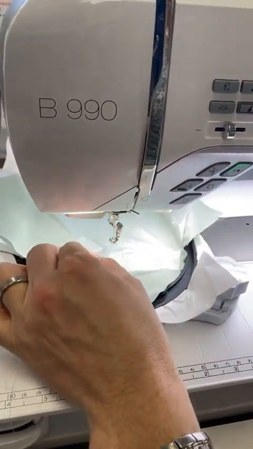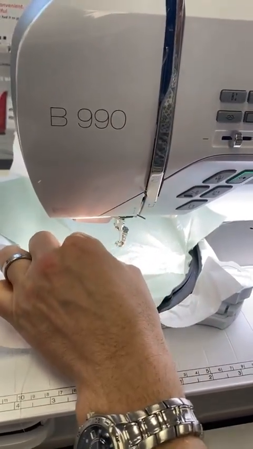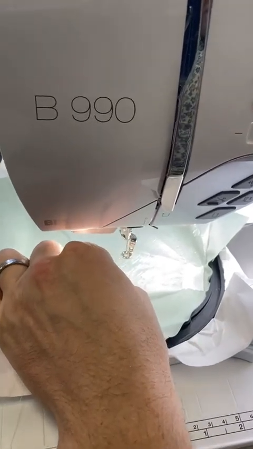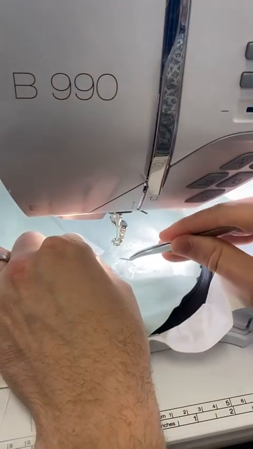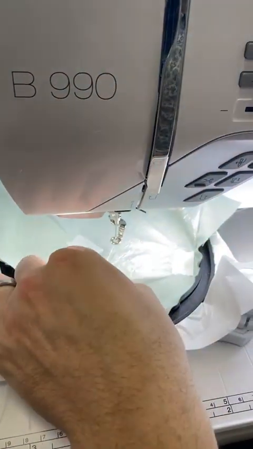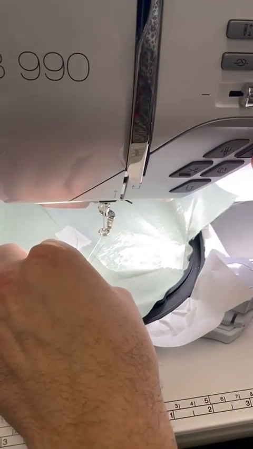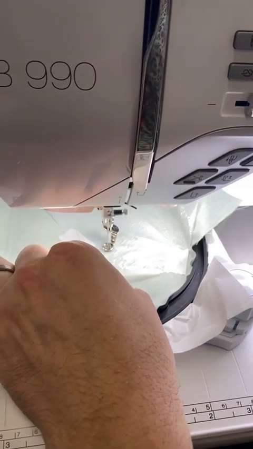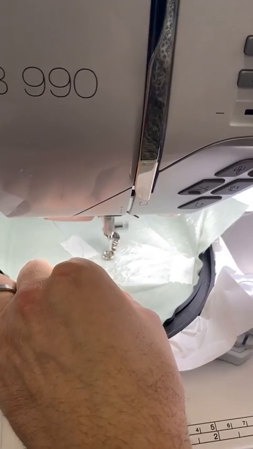Alrighty. And again, now we're going to start on the lettering. I'm going to bring the bobbin thread up, and this one is a little shorter, so right in there. And again, I like to hold it, and then we're just going to hit it and go. And the nice thing here is that it's tying some securing stitches.